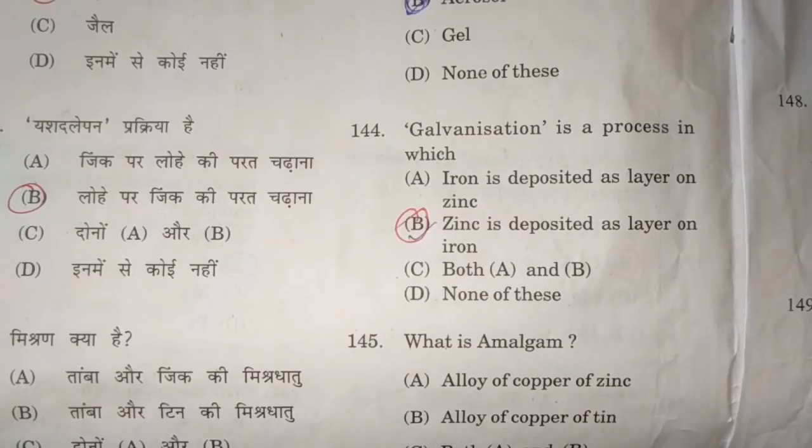Galvanization is a process in which option A, iron is deposited as a layer on zinc. Option B, zinc is deposited as a layer on iron. Option C, both A and B. Option D, none of these. And the correct answer is option B, zinc is deposited as a layer on the iron.